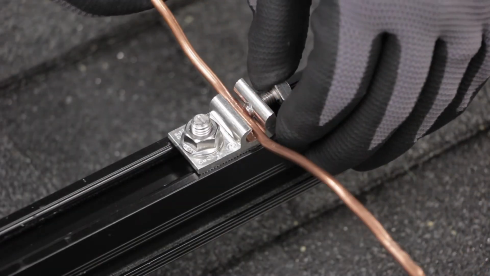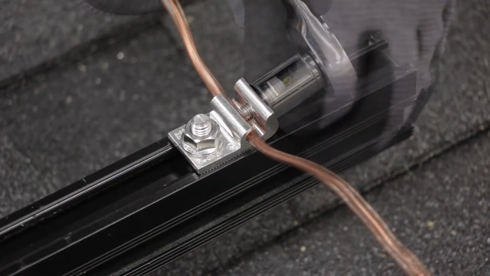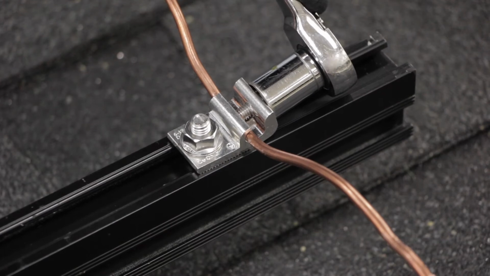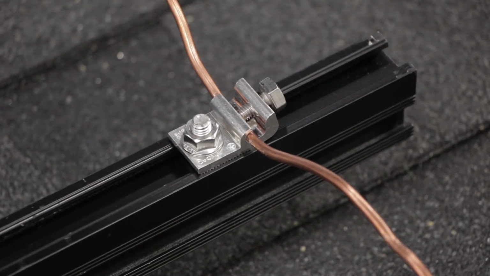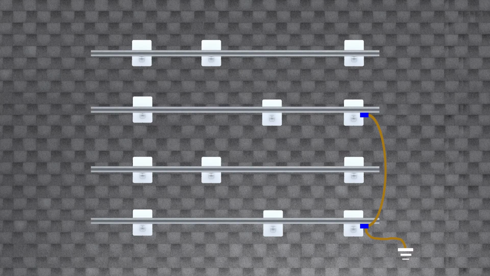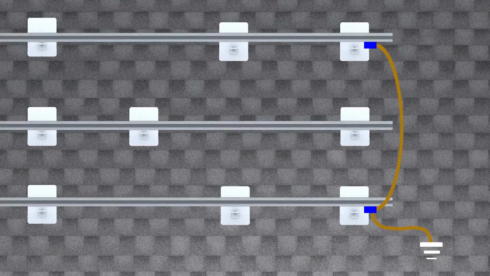Attach your copper grounding wire to the wire capture bolt and torque to 7 foot-pounds using a half-inch socket. The rule of dissimilar metals applies here, so take care that the copper wire is not making contact with the aluminum QRail. Attach the other end of the copper wire to the installed grounding lug in the next array.